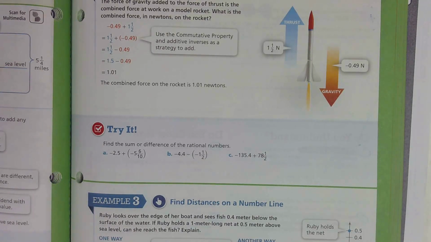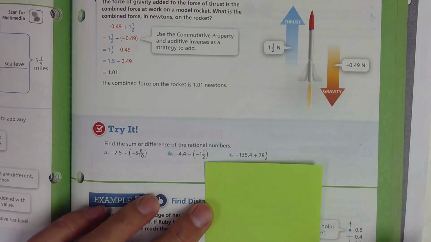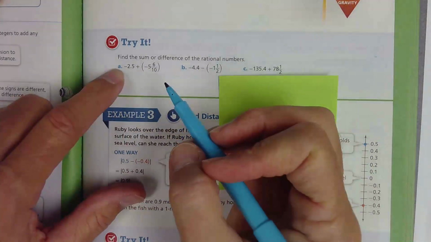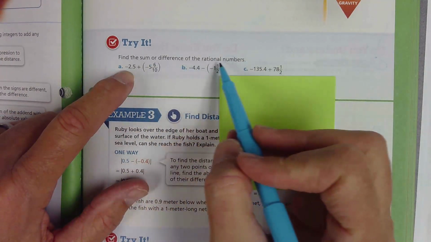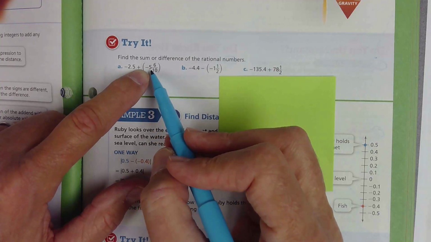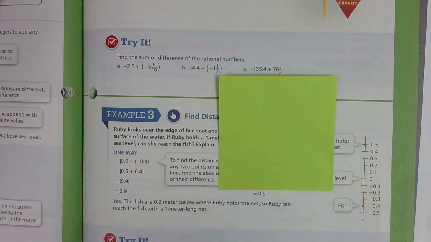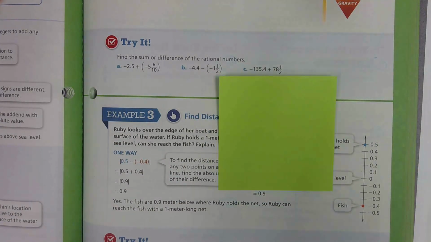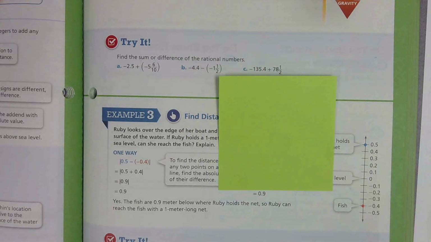Let's look at the triad here for A. So what do we have here? It says find the sum or difference of the rational numbers. So we have a negative 2.5 plus a negative 5 6/10. So when you have a problem like that, the first thing you need to do is decide if you want to convert them both into fractions or both into decimals. And it doesn't matter. You'll end up with the same correct answer either way.